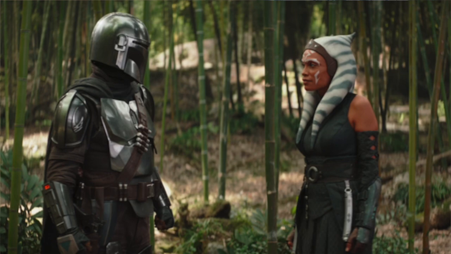So there was basically a scene where Mando's looking to go see Grogu, but then Ahsoka kind of convinces him maybe it's a bad idea. So he ends up not doing it.